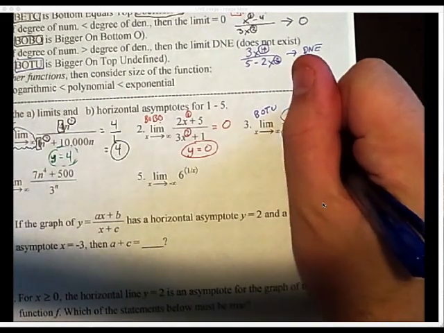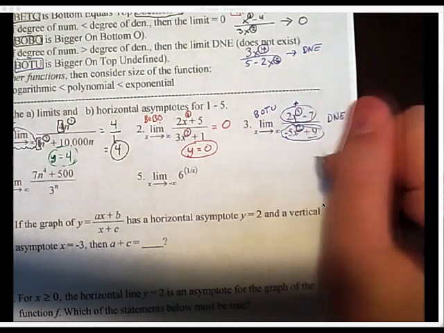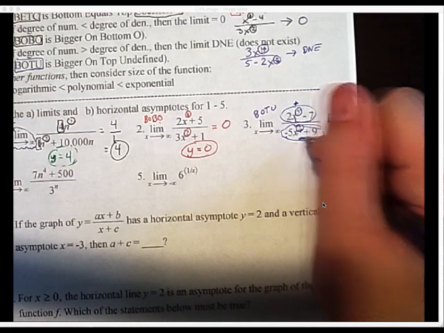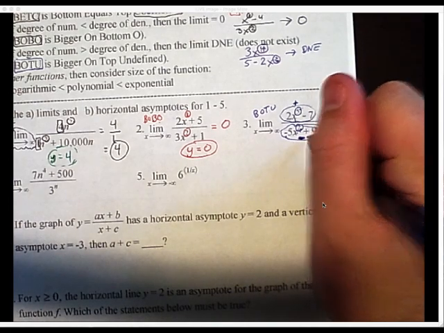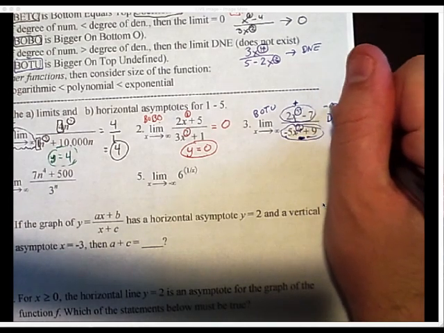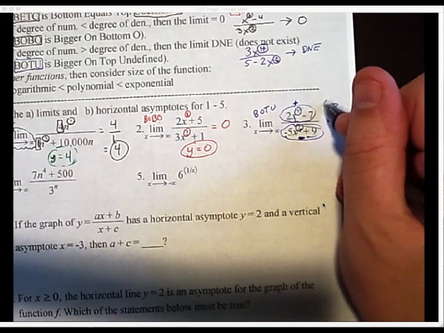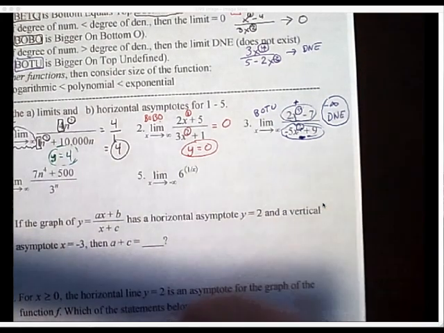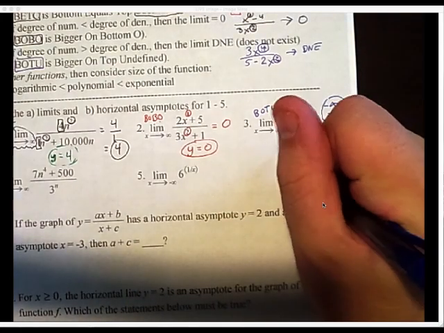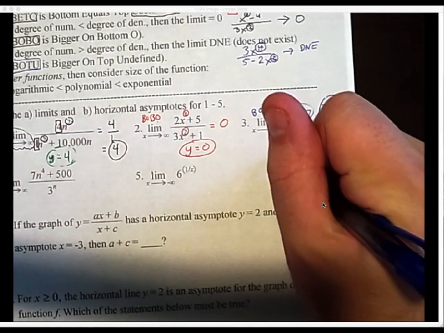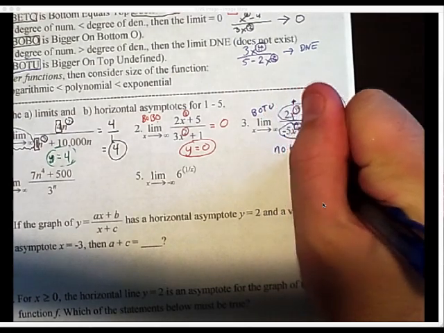So the top part is going to go up quicker than the bottom because of the 5th power versus the 2nd, but it's going to be a positive over a negative number. So this is actually going to go down towards negative infinity, but negative infinity is not a number. So we might even write something like that. Negative infinity does not exist. So since the limit does not exist, there's no horizontal asymptote.